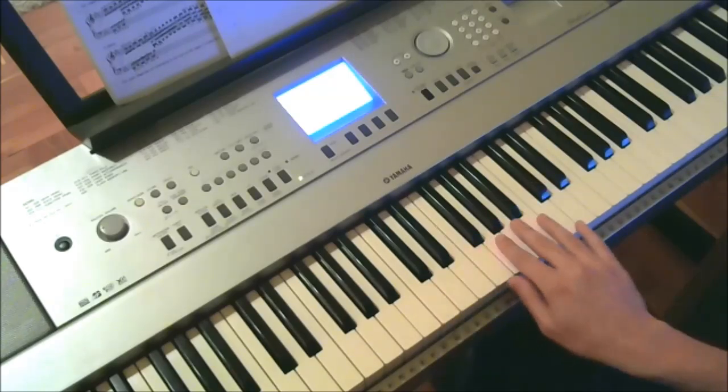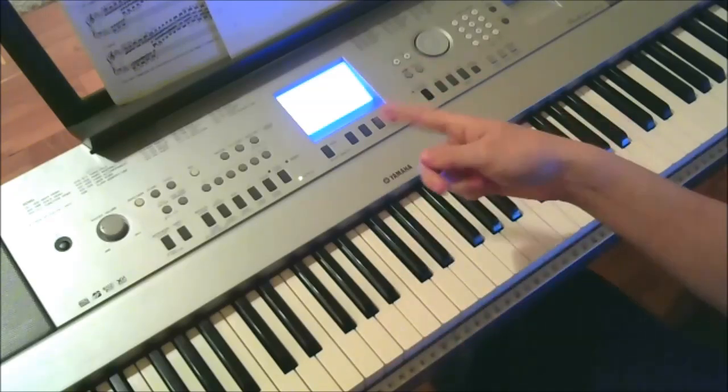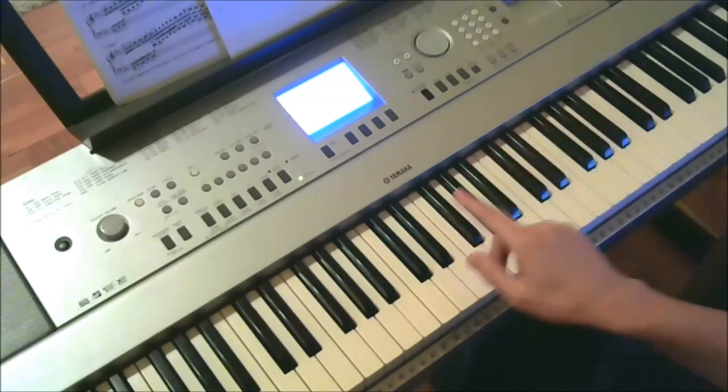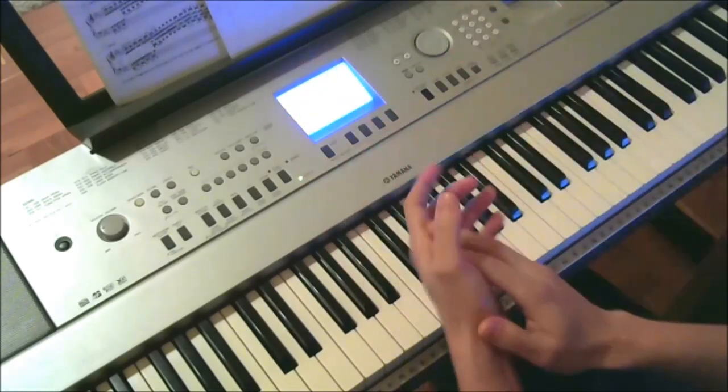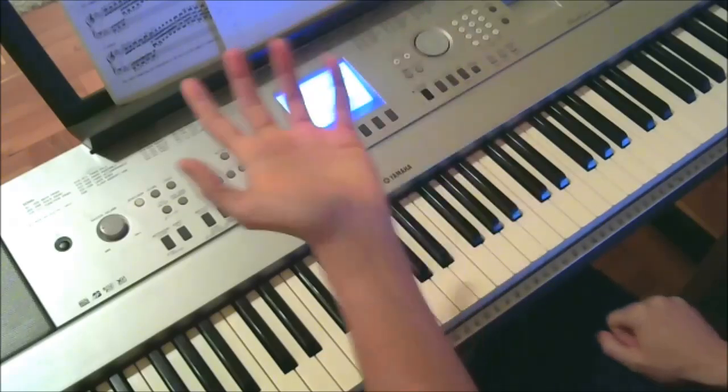And the opposite when you go down. 4, 3, 2, 1, 3, 2, 1. That is what you're going to take away with you from this lesson for this part. You need to do this with your right hand and with your left hand. Hello, left hand. Did you forget you have a left hand? You have a left hand.